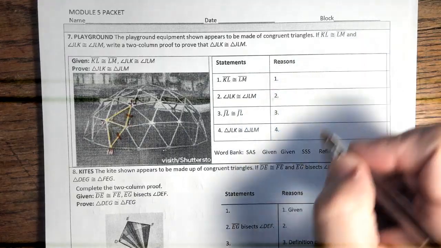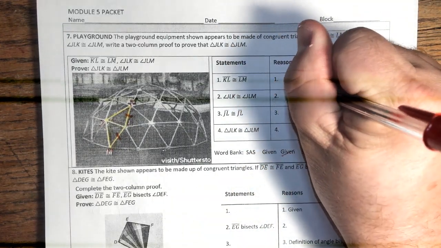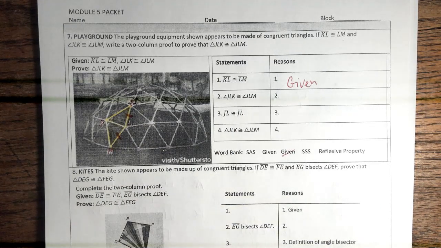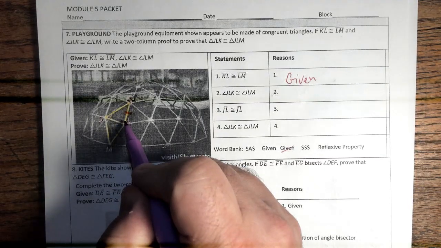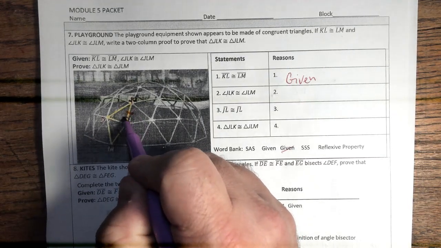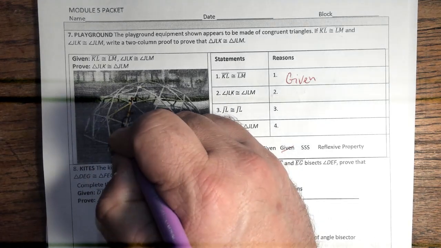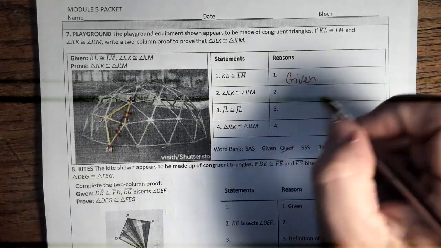That's statement 1, and it's given right here. Angle JLK, trying to make this as visible as possible, JLK, so this side, and JLM, this side, are congruent. That was also given.